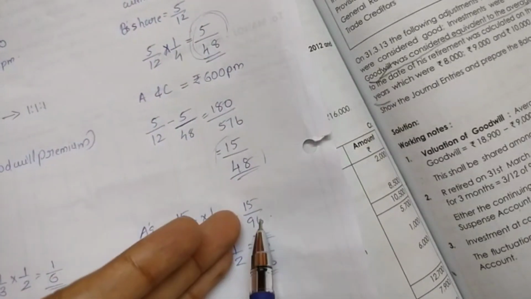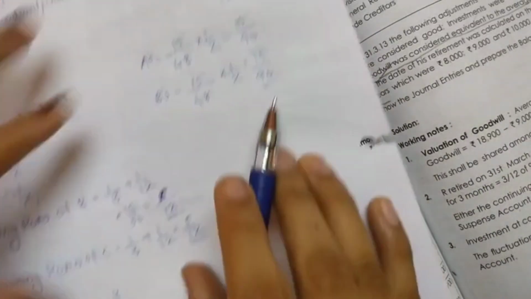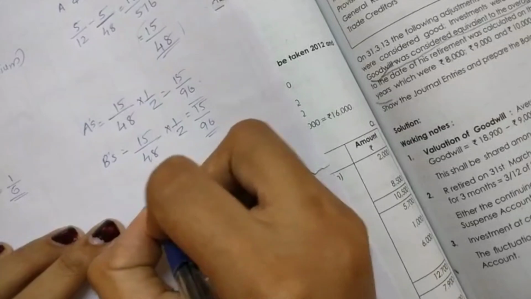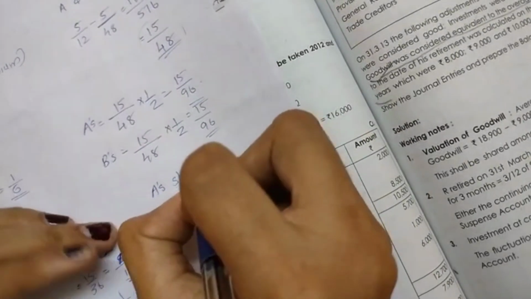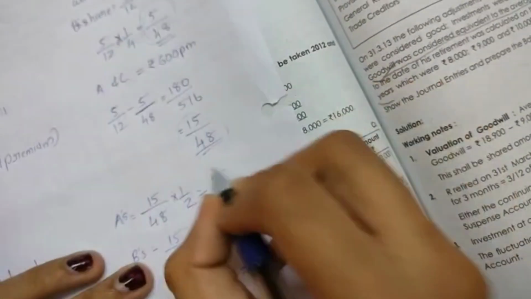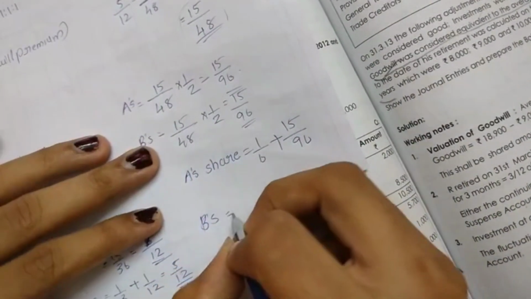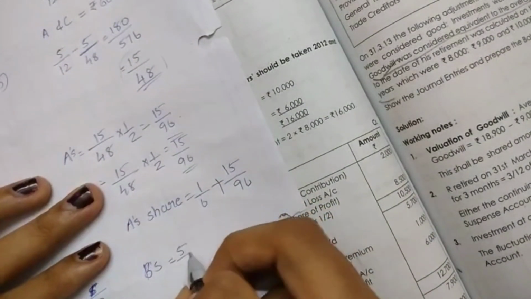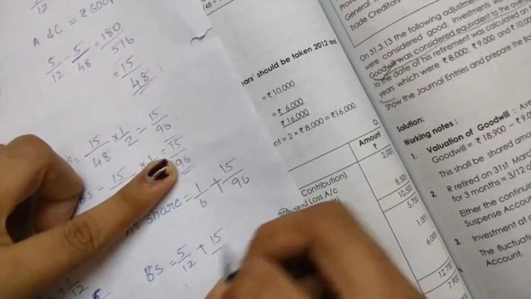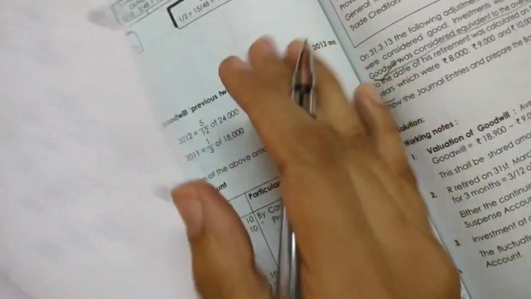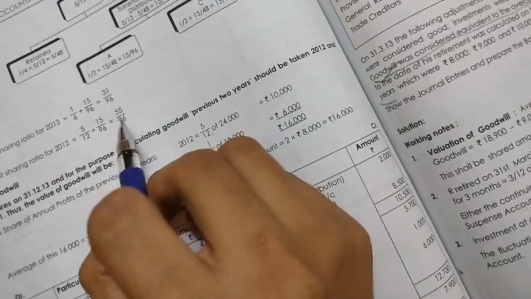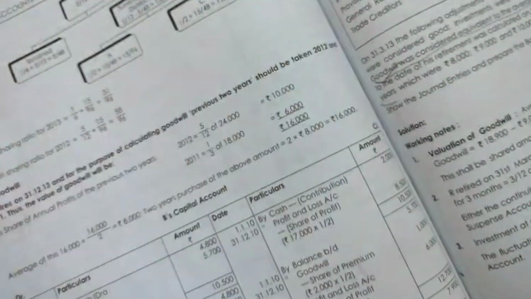Now we have to add this with their current share. Their current share was 1 by 6, A's share was 1 by 6. So let's calculate A's share now: 1 by 6 plus 15 by 96. And B's will be 5 by 12, that was his current share, plus 15 by 96. Finally we will get 31 upon 96 and 55 upon 96. So these are their current ratio.